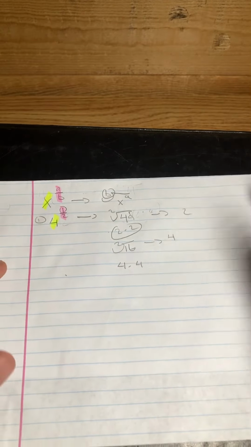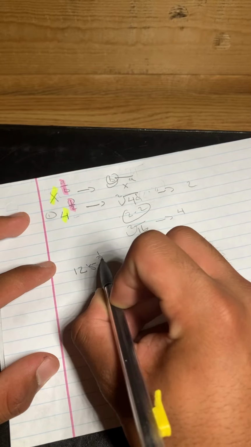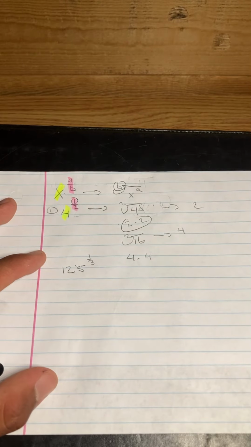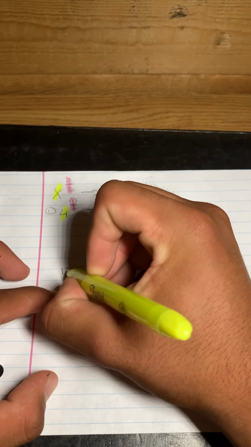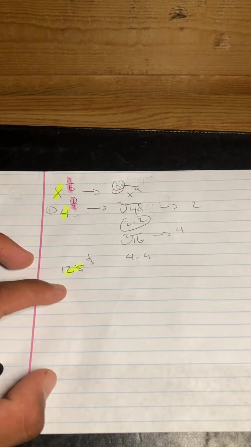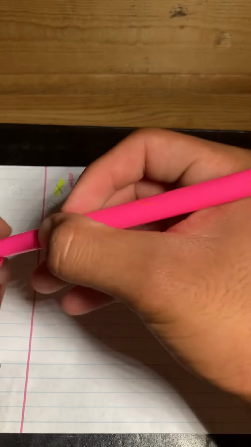So let's go ahead and talk about this one. We have 125 to the 1/3 power. We're relating this with this: 125 is in place of x, and 1/3 is a and b.